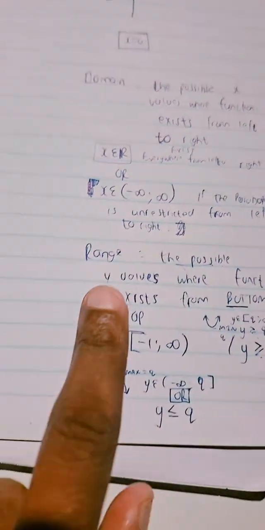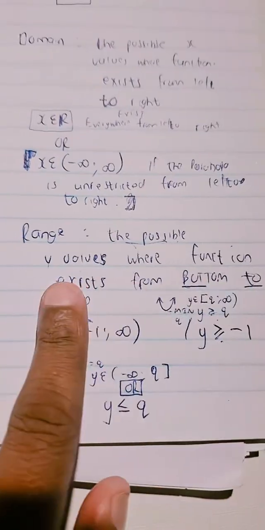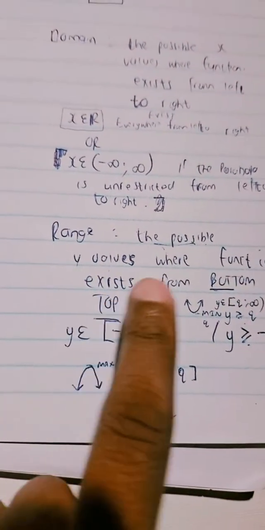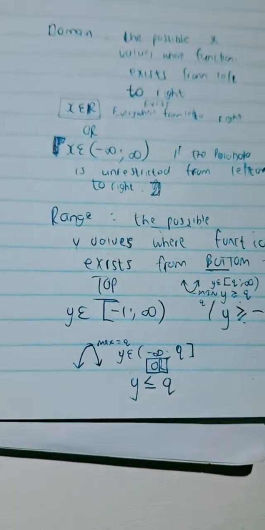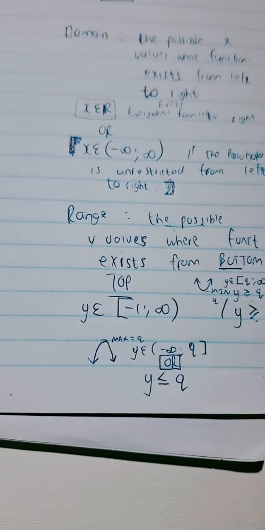Okay, then the range is what we call the possible y values where the function exists, from where? From the bottom to the top. Started from the bottom, now we're here. Range is always from the bottom to the top, not from the top to the bottom.